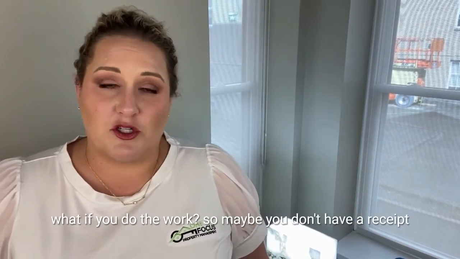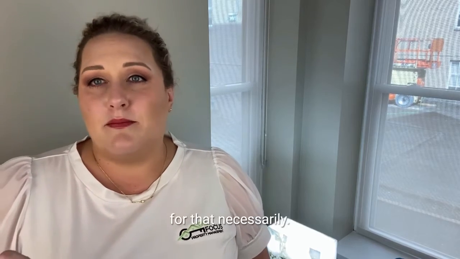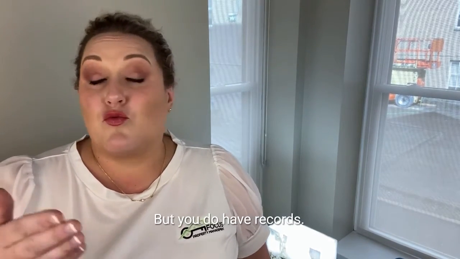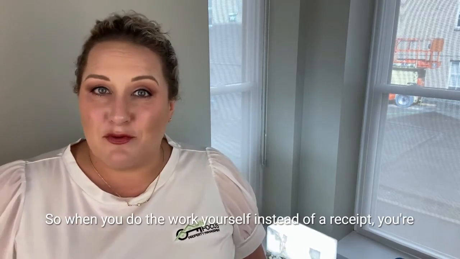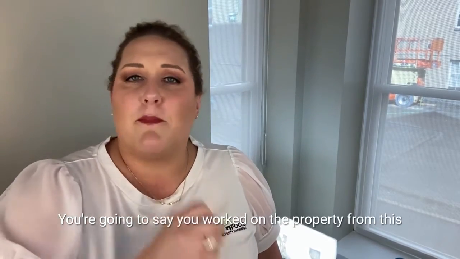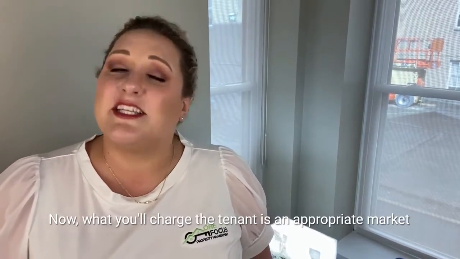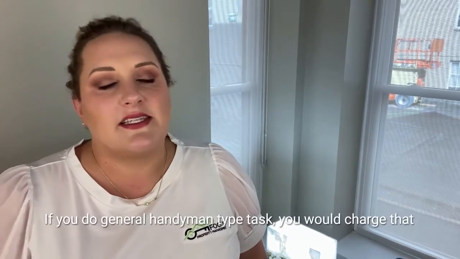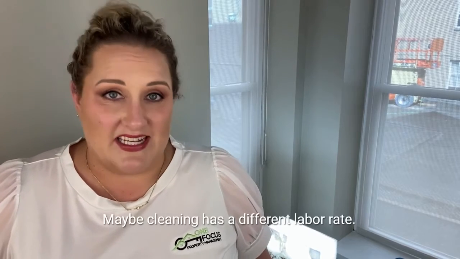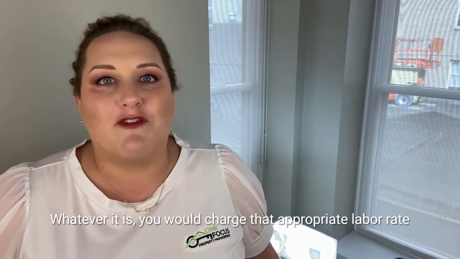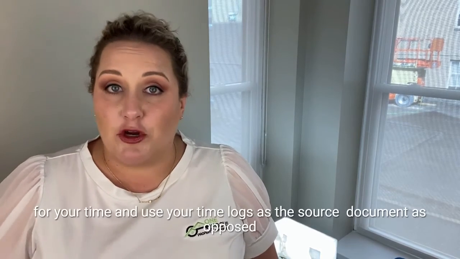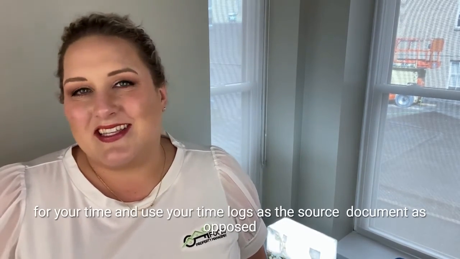Now, what if you do the work? So maybe you don't have a receipt for that necessarily, but you do have records. So when you do the work yourself, instead of a receipt, you're going to keep time logs. You're going to say you worked on the property from this date, from this time to this time, doing this sort of task. Now, what you'll charge the tenant is an appropriate market rate for those services. So you're going to look in your market and see, what do general handymen make? Okay, if you did general handyman type tasks, you would charge that labor rate. Maybe cleaning has a different labor rate. Whatever it is, you would charge that appropriate labor rate for your time and use your time logs as the source document as opposed to a receipt.